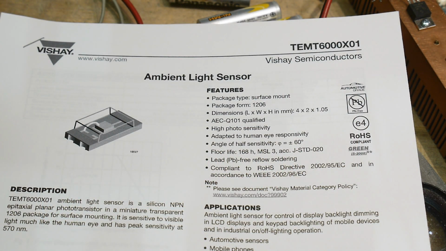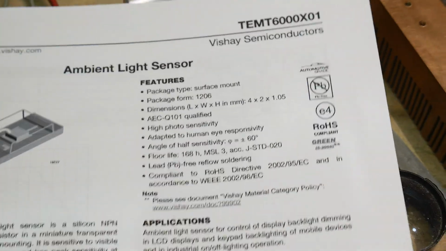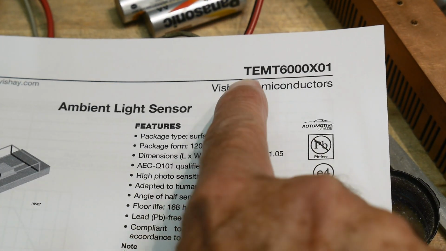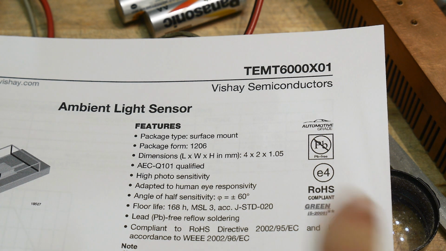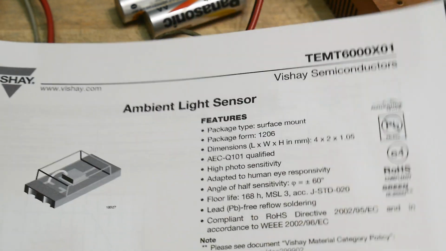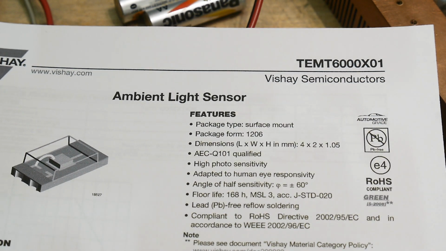Chip of the day, everybody's favorite chip of the day. So today we're going to be doing a more modern part, a TEMT6000 X01. I bet you haven't played with one of those before. Maybe I'm wrong. Anyway, it is an ambient light sensor. That's pretty cool, especially with my optoelectronics background. I love these type of things.